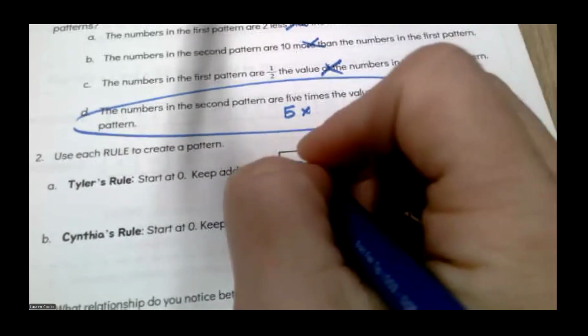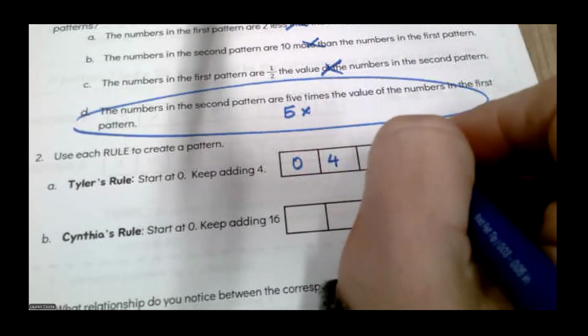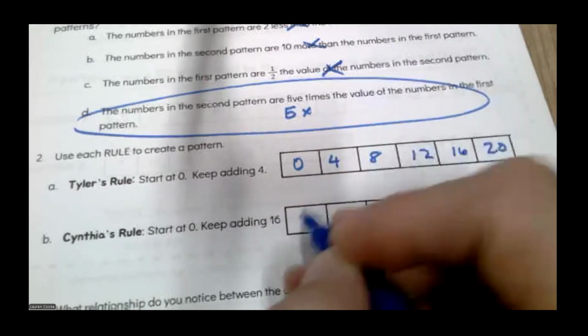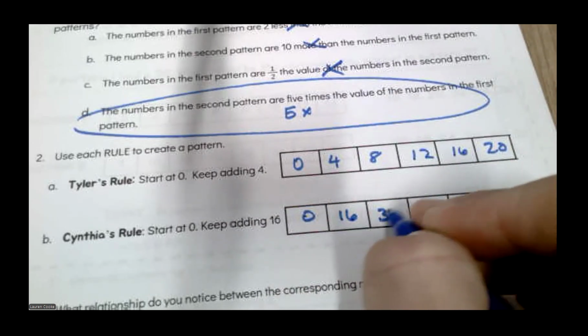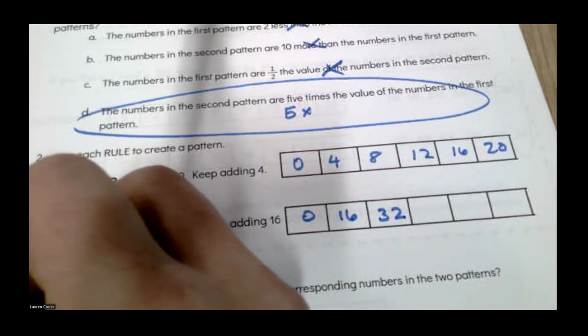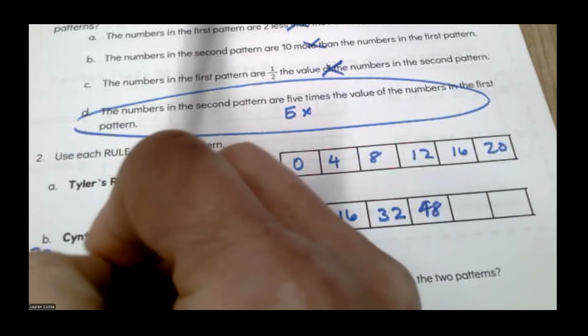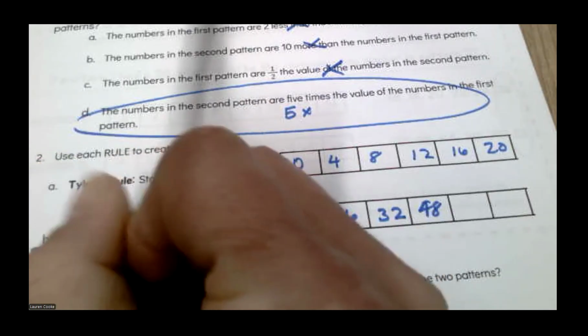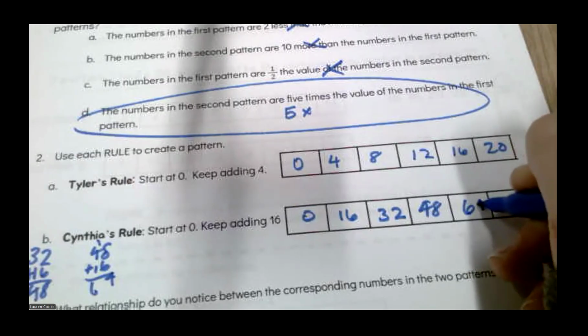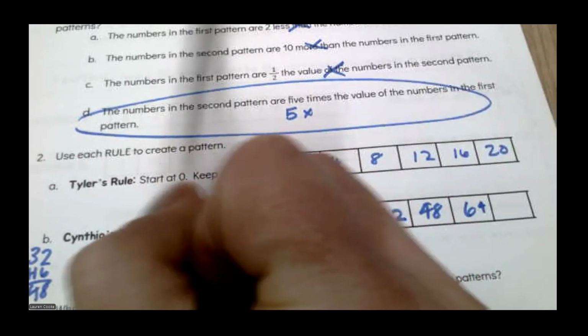All right. Tyler's rule. 0, 4, 8, 12, 16, 20. Okay, 0, 16, 32, and 16, it's 48. 48 and 16, 64. I feel like I knew that.